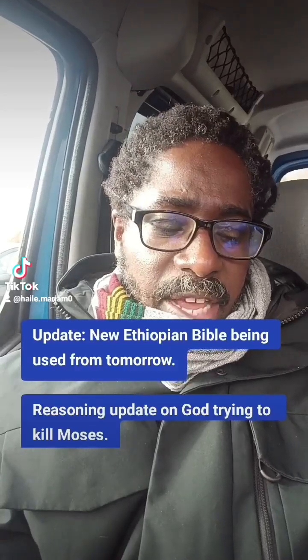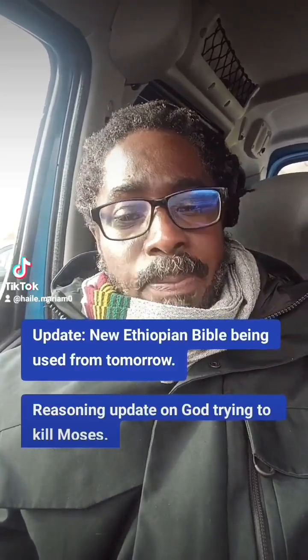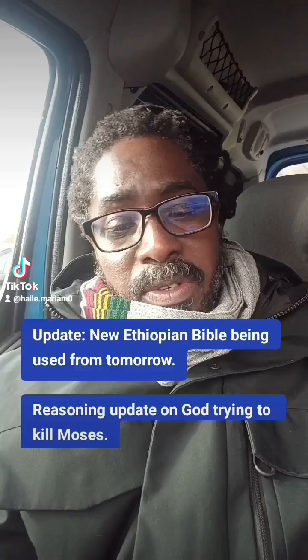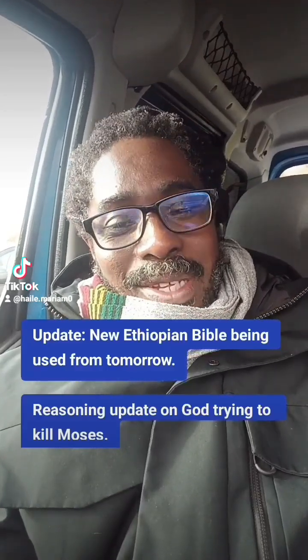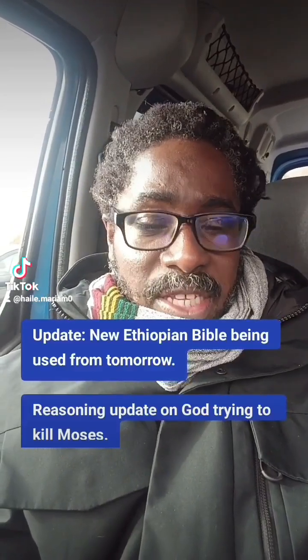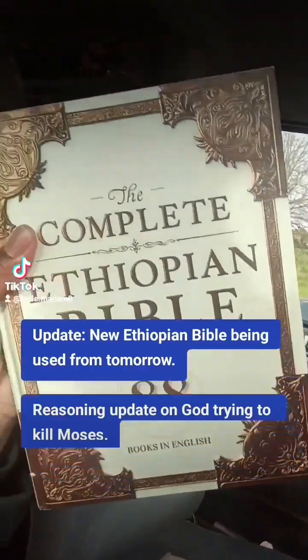But like I say, I still will be using the Dr. Lewis Spencer book, because that has books that this one doesn't have, but this has books that that one doesn't have. So it's going to be a bit of a checkerboard thing. But yeah, from tomorrow I will be using this version of the Bible. So just going to show the front cover again.